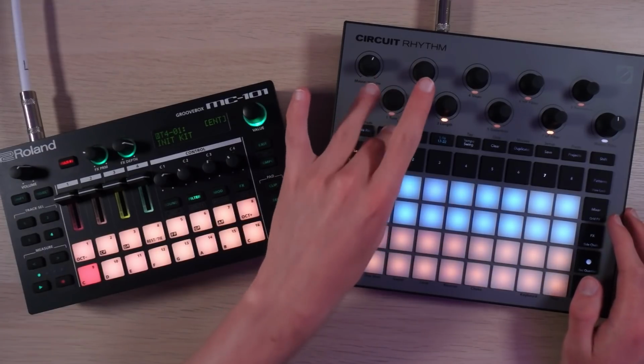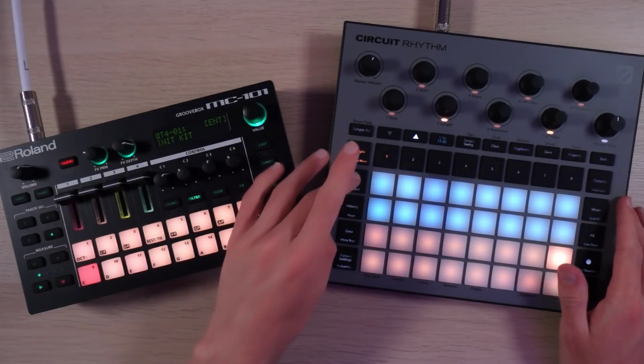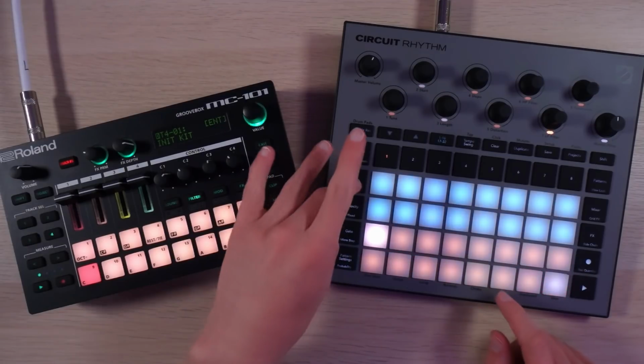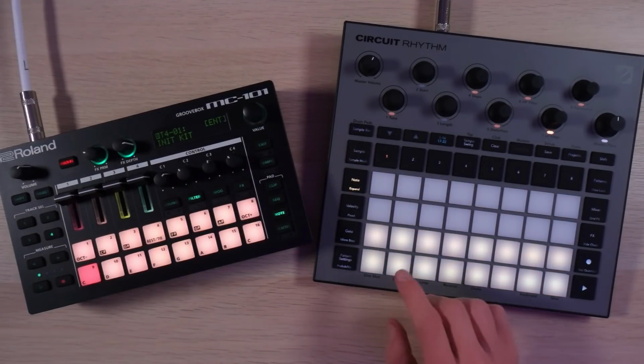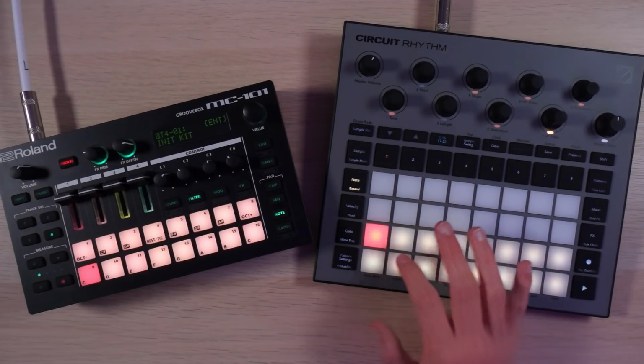I've showed this before on the channel, so I'm going to go through this fairly quickly, but let me just pull up a sample. Change how it behaves. So go to slice, select the number of slices, go to note, expand that, and now I can just set the sample points in real time, like this.